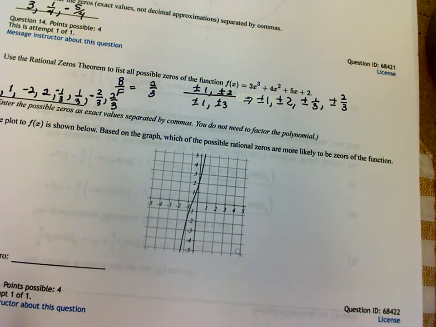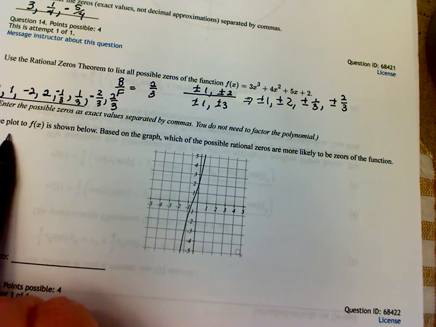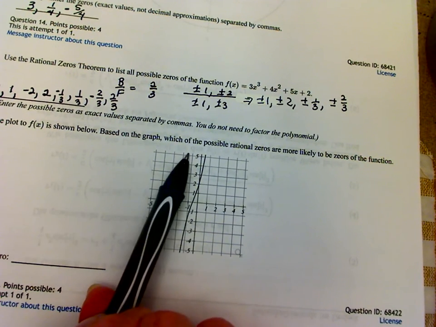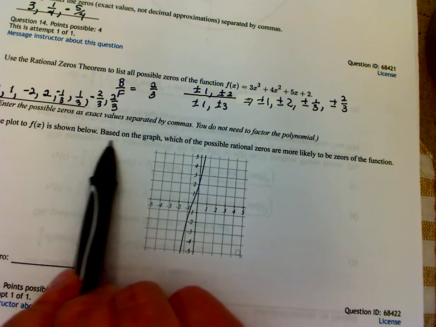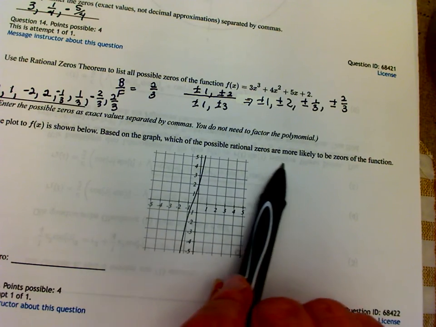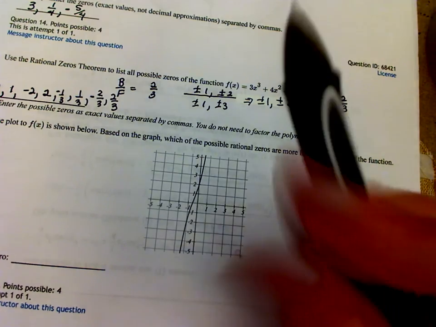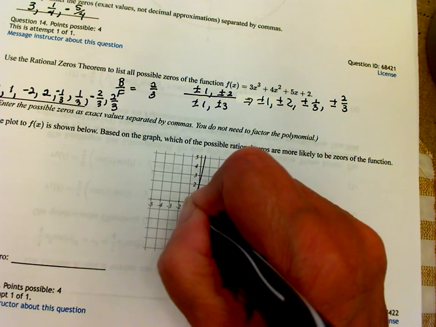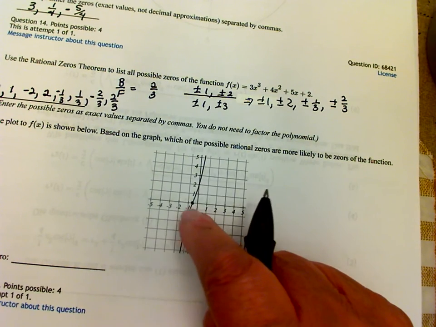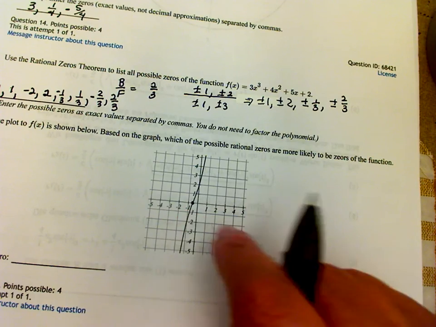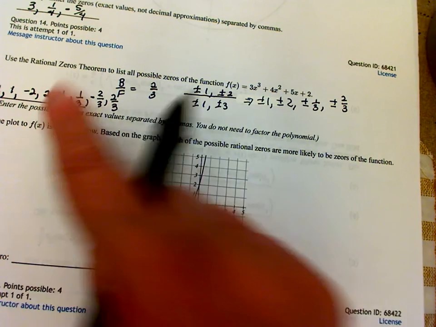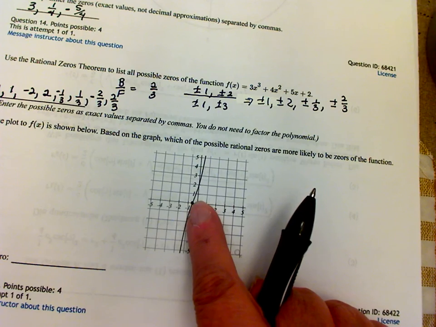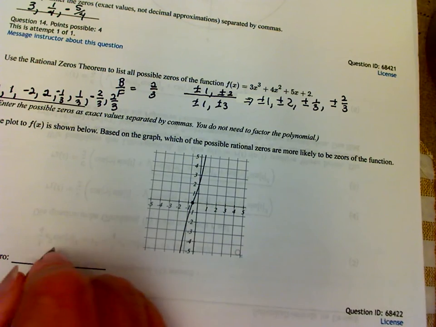Next problem says the plot is below of that particular problem, and based on the graph, which are the possible ones? Well, 0 is right here, and it's between 0 and negative 1, and it might be negative 1/3, but it's a little further along. So more than likely, the likely 0 is going to be negative 2/3.